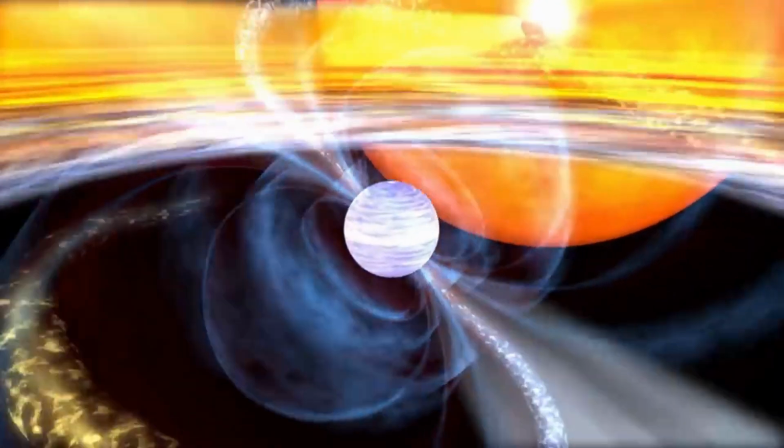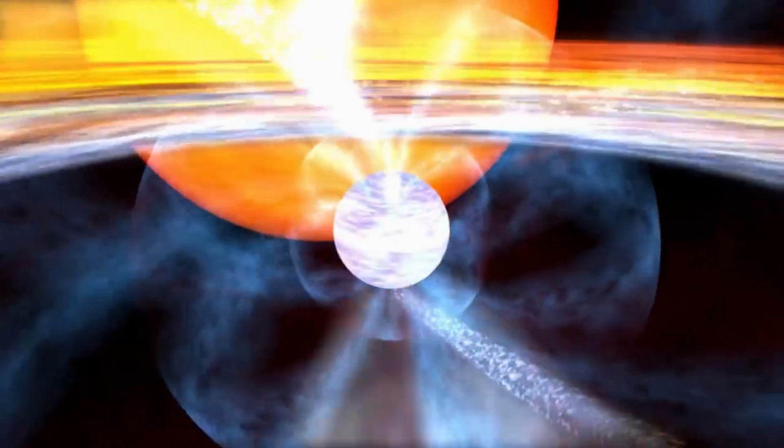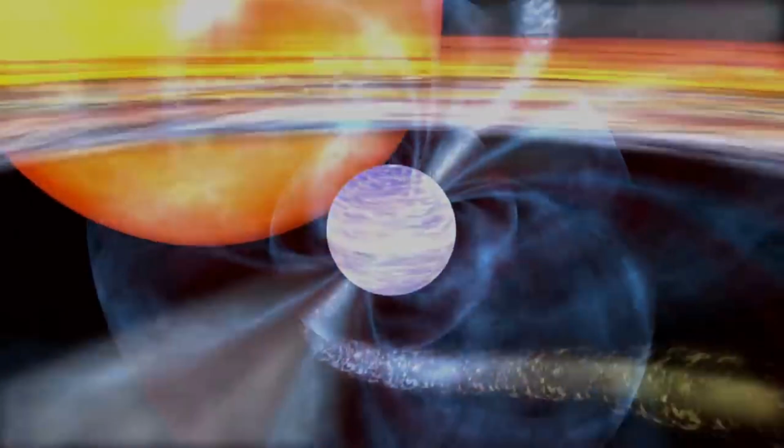It is also estimated that if a magnetar were located at the same distance from us as the Moon, it could erase the magnetic strip information on all credit cards on Earth.